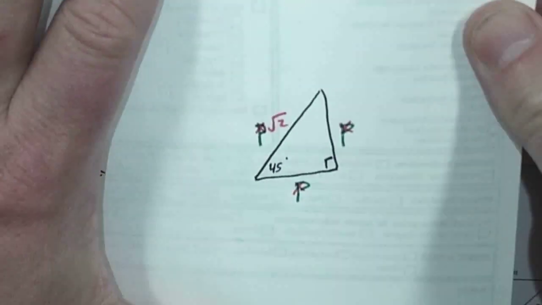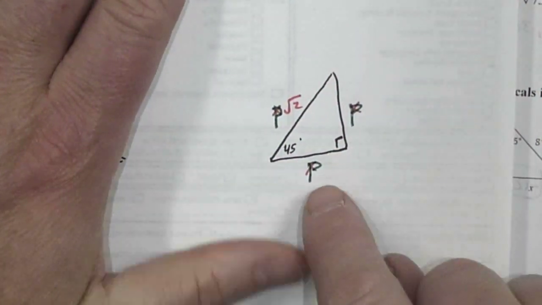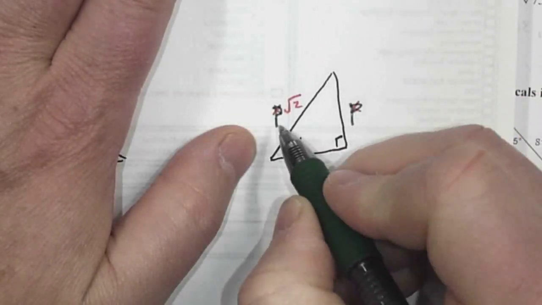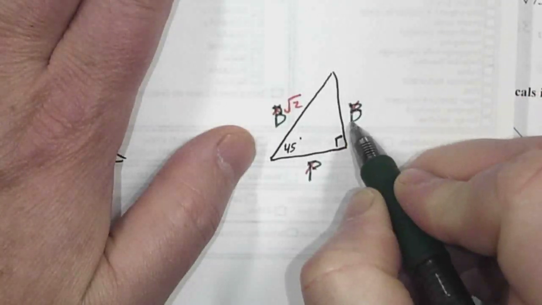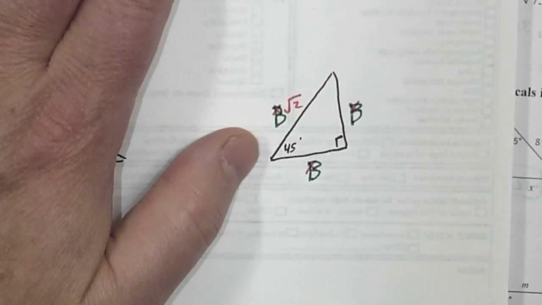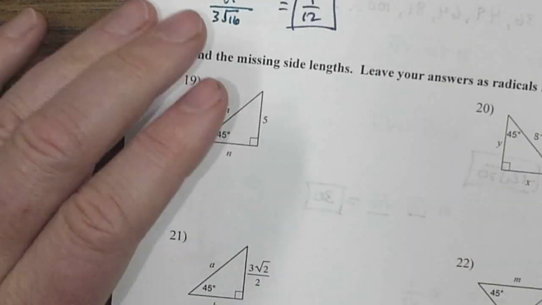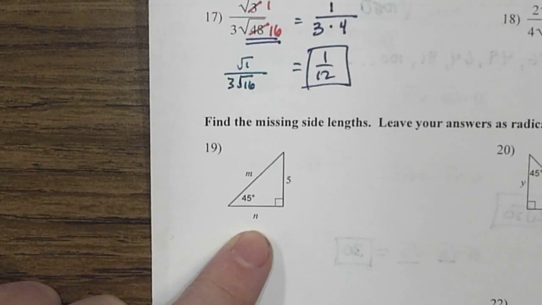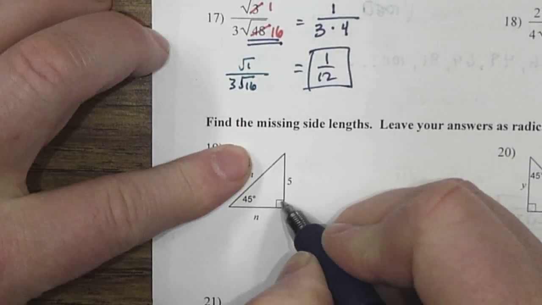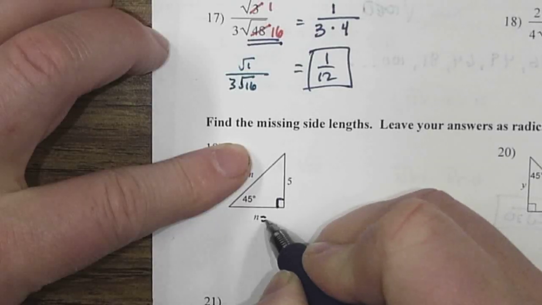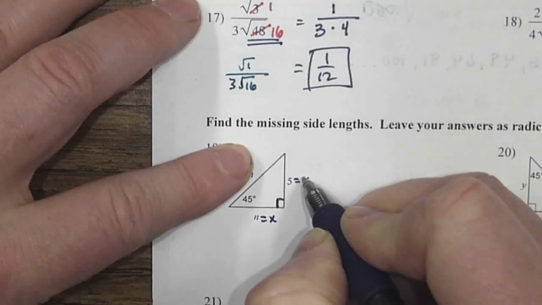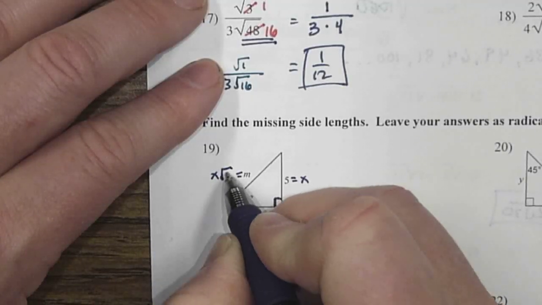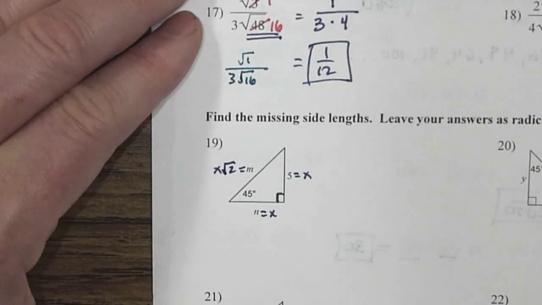If they have an n in the problem, I'll change the letter. I had x, someone else said, no, do p. I could have done b. I could do whatever letter I want. So I look here, I already have an n in the problem. So what I'm going to do, the two sides that make the right angle are both going to be x instead of n. Then that means the hypotenuse will be x times the square root of 2.